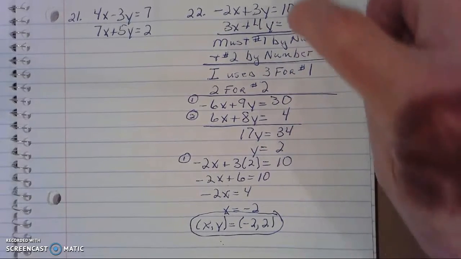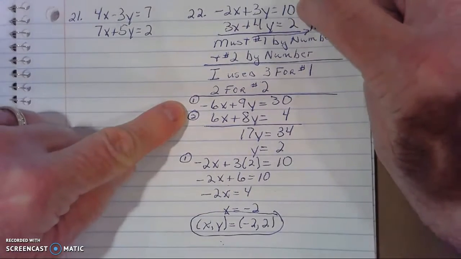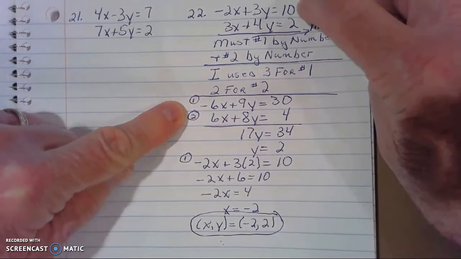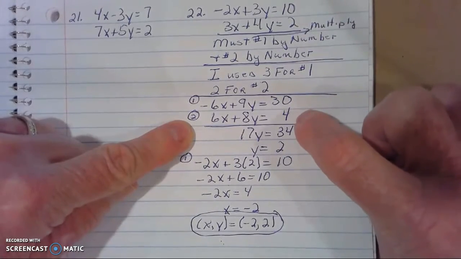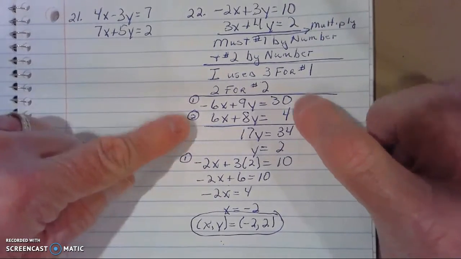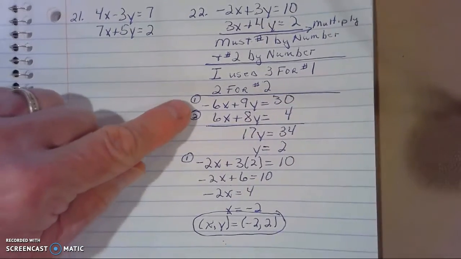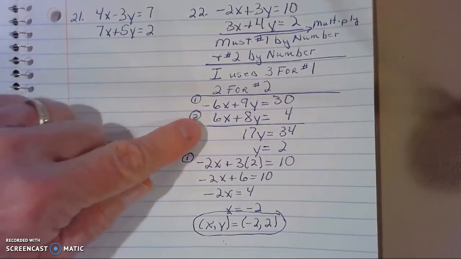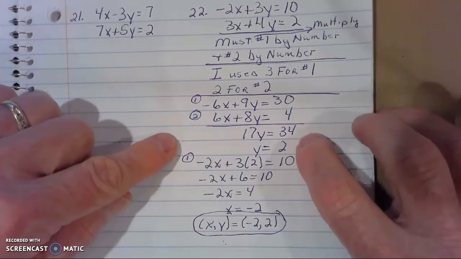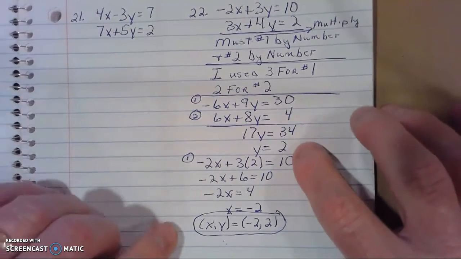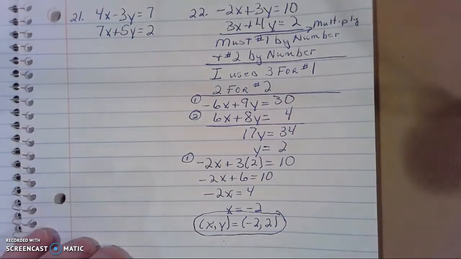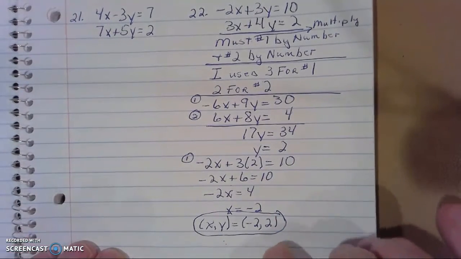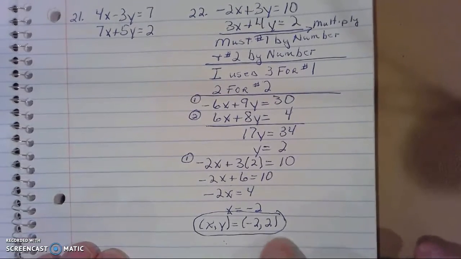3 times the first one made negative 6x plus 9y equals 30. 2 times the second equation gave me 6x plus 8y equals 4. Then I was able to add them together and get rid of the x's. And then I found 17y equals 34, found my y is 2, substituted that 2 in, and found my x. Remember writing my answer always on system of equations like this.